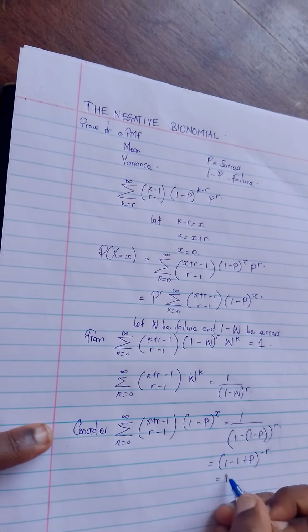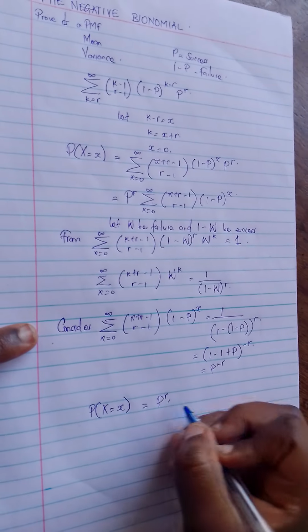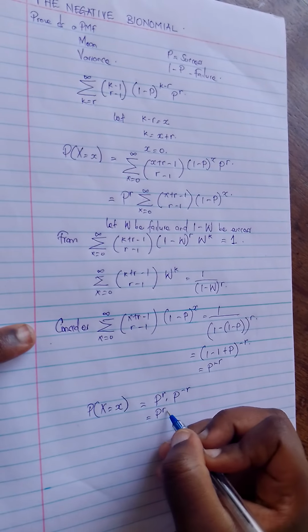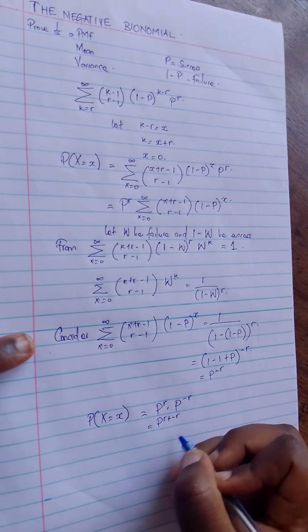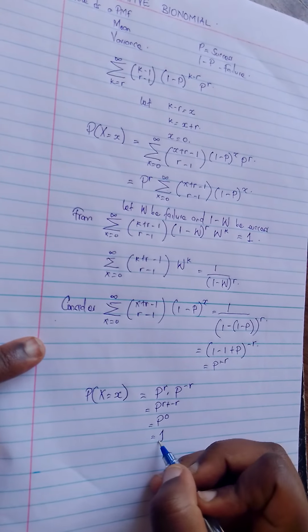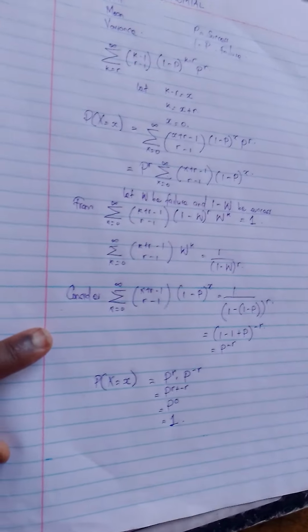But we just considered this, it came from here. It means that P of X equal to small x is equal to p^r multiplied by p^(-r), which is the same as p^(r plus negative r), p to the power 0, and we know that any number to the power 0 is 1. So it is a PMF of negative binomial.